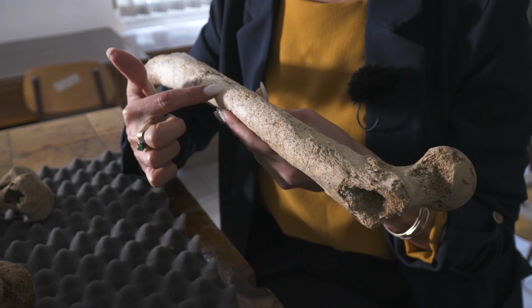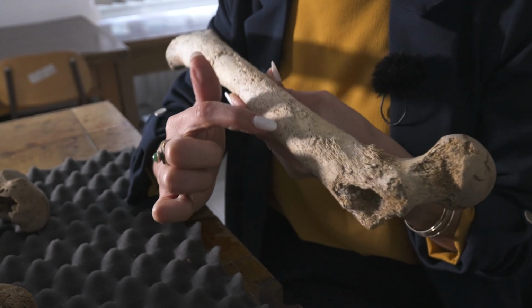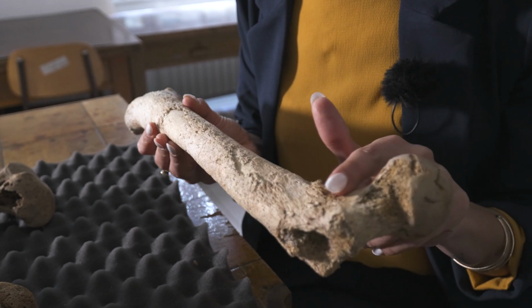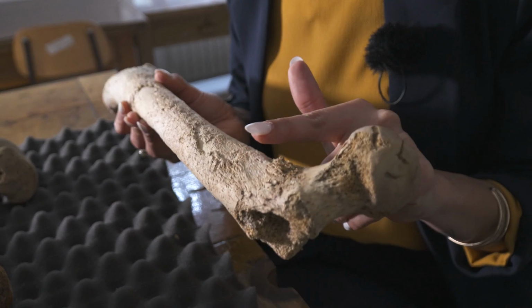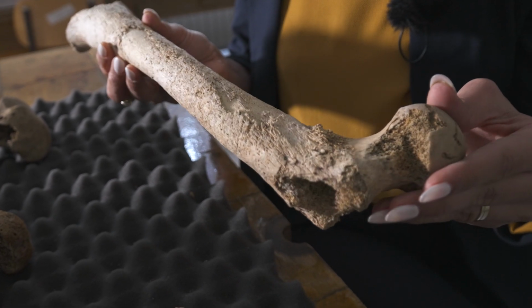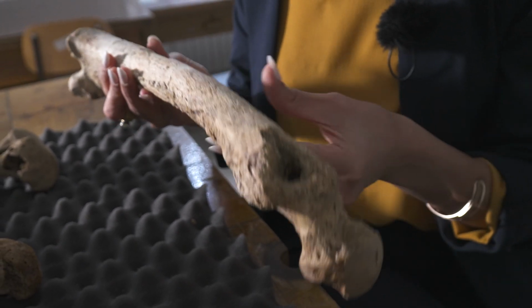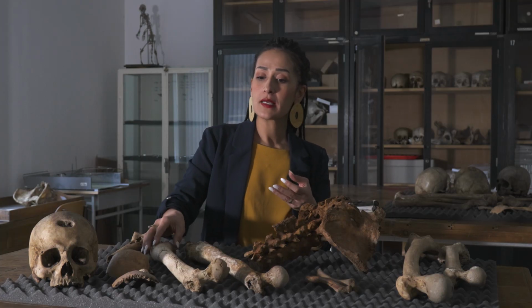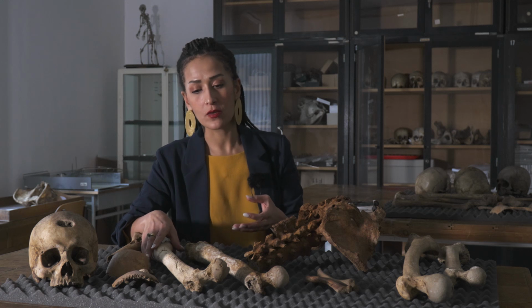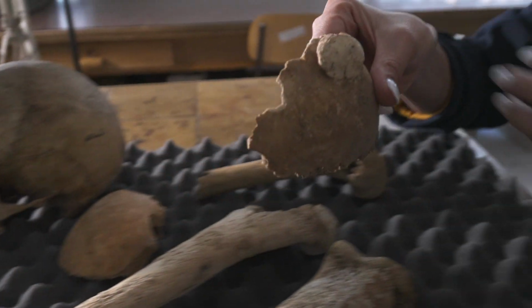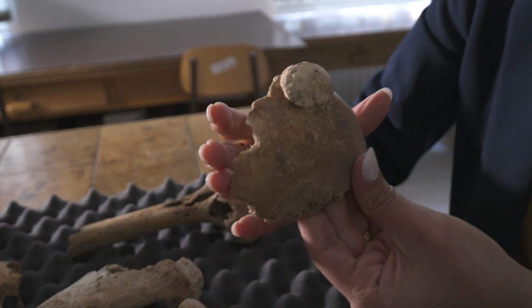So here clearly, for an anthropologist, we can spot that there is an abnormality with bone formation. Something new was forming on the bone during life because of a disease that affected this person. Sometimes it is very tricky because we are questioning if it's taphonomy or pathology, but other cases are very easy to spot when we have new bone formation.